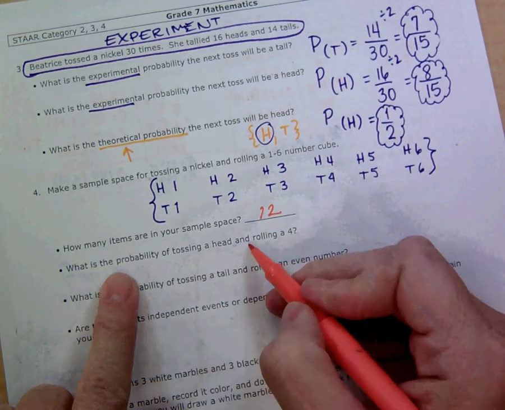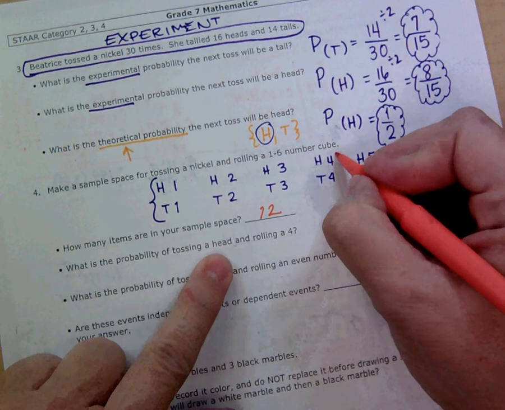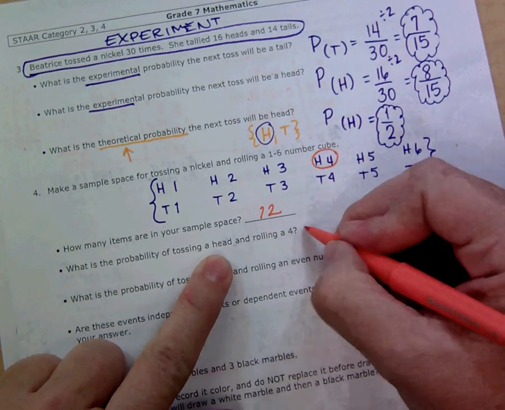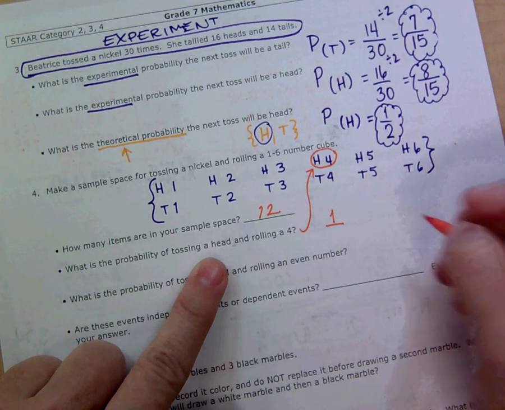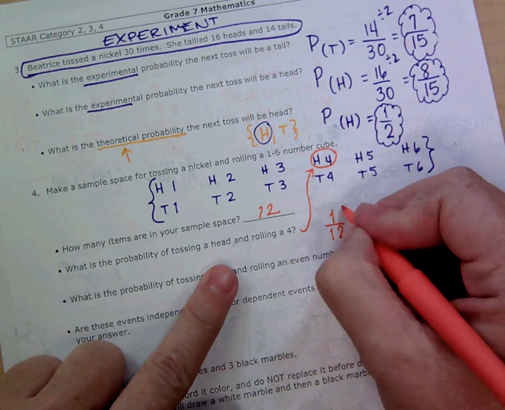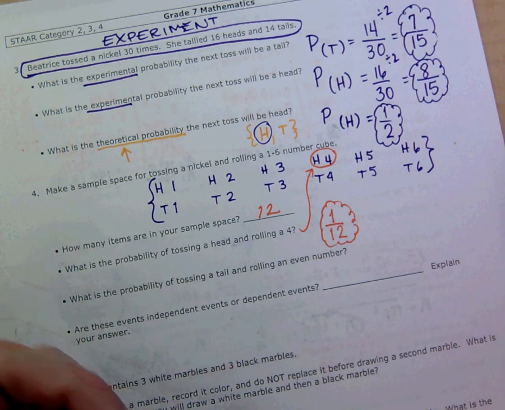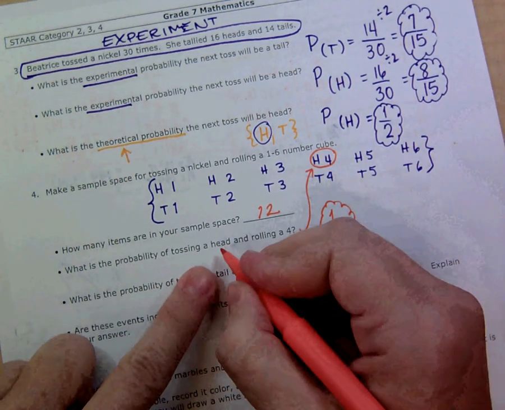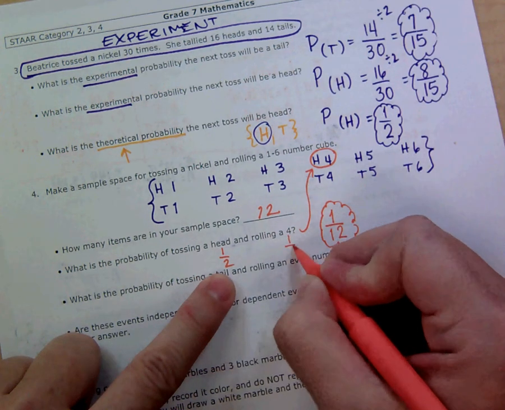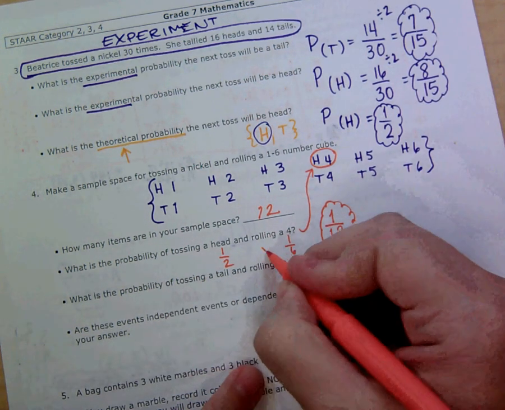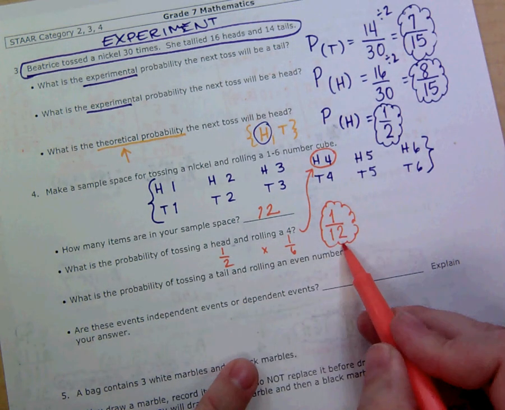The probability of tossing a head and rolling a 4, well, there it is, tossing a head and rolling a 4. That is one favorable outcome out of the 12 possible outcomes. You could also use the independent probabilities of those events. Tossing a head would be 1 out of 2. Rolling a 4 would be 1 out of 6 probability. If you multiply those, 1 times 1 is 1, 2 times 6 is 12.